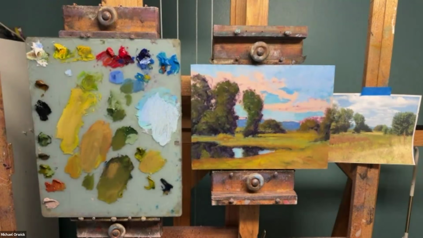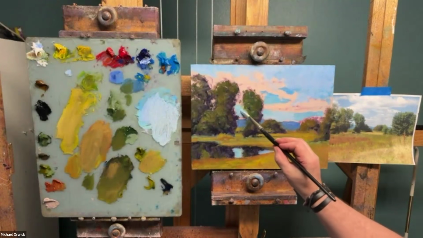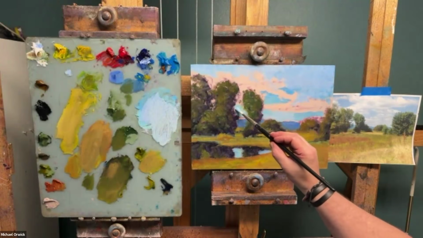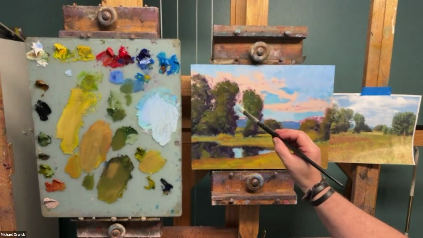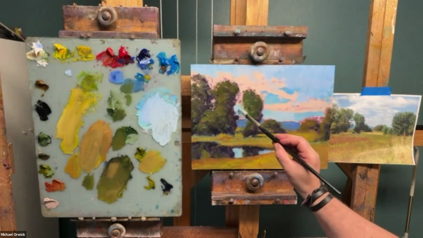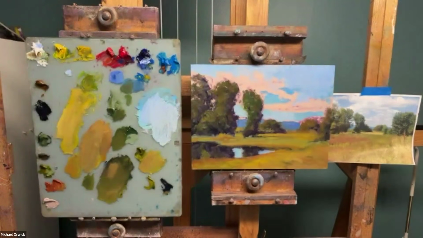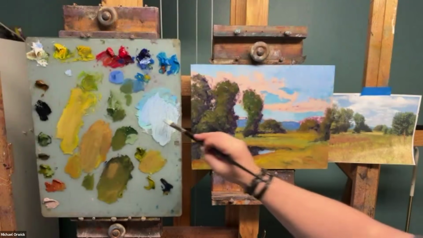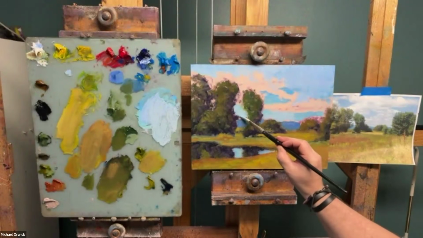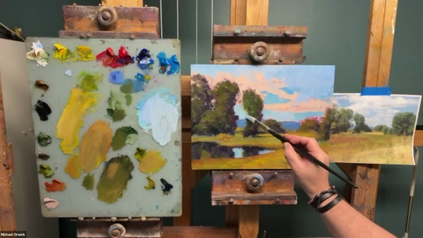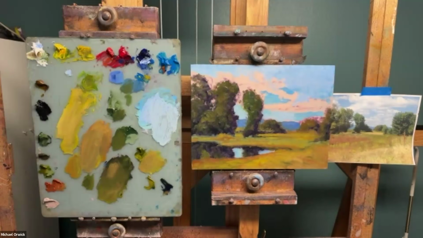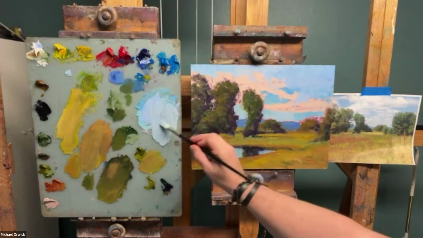Grab a clean paper towel because I'm going to be bumping into trees. Checking out the tip of my brush, didn't get it dirty. Nice job. That time I did. Let's wipe it off.